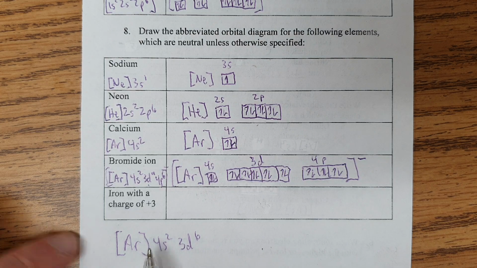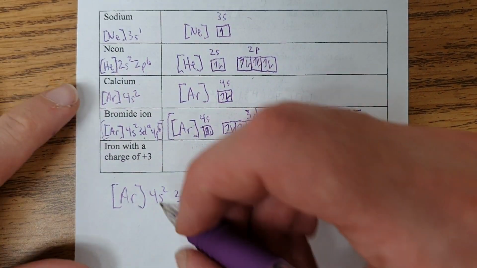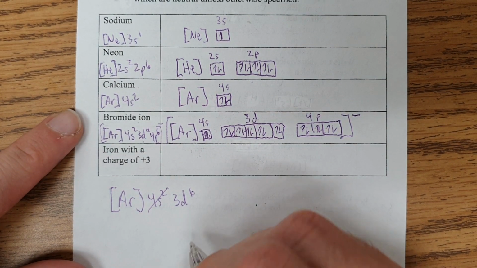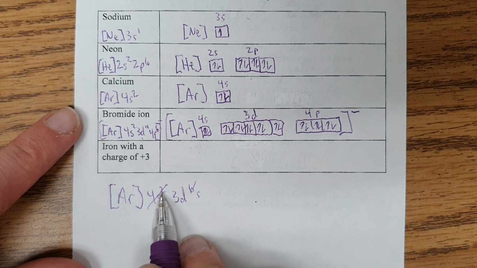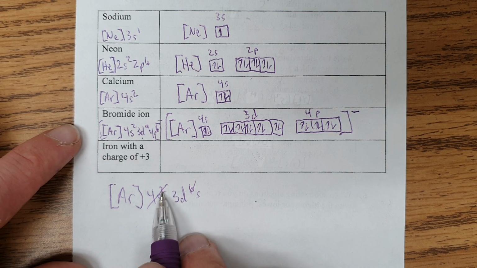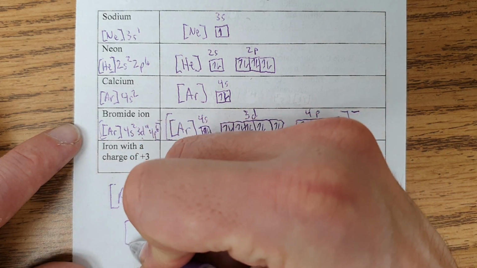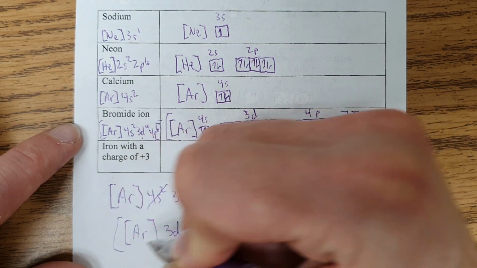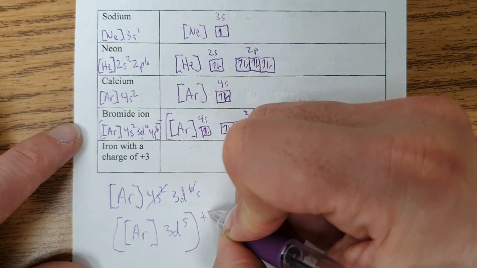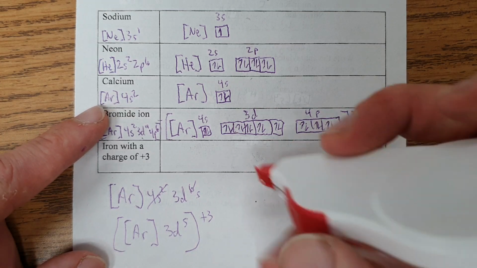Now, if I want to make it a +3 charge, I got to subtract 3 electrons, which means I need to subtract that, and that just goes away, and then subtract 1 out of here to make it a 5. That way I subtract 1 from here plus these 2 makes 3 electrons. Remember, it comes out of here first, which means it's now Ar 3d5. I guess I should put 3+, but you get the idea. It doesn't really matter.